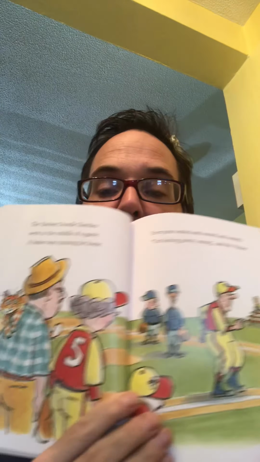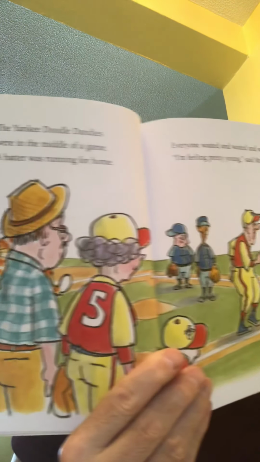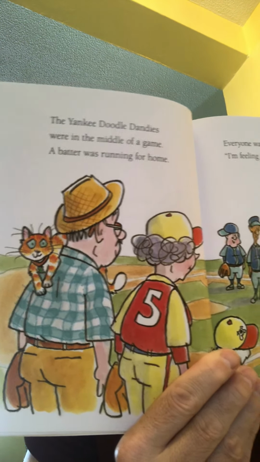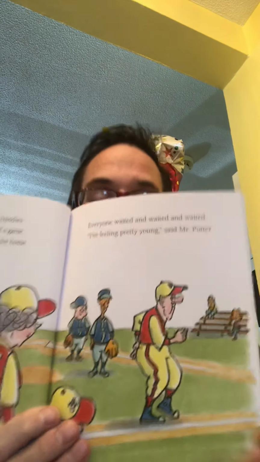The Yankee Doodle Dandies were in the middle of a game. A batter was running for home. Everyone waited and waited and waited. "I'm feeling pretty young," said Mr. Putter. Now how would he read that? He sounds a little confident now, right? You can't really see his face, but he's standing up straight. He's watching the game. He says, "I'm feeling pretty young," said Mr. Putter. Why is he saying that? Maybe because the people on the team look a lot older than him.